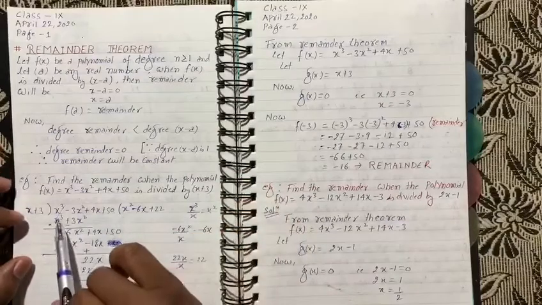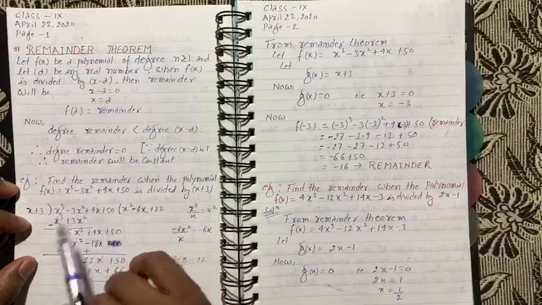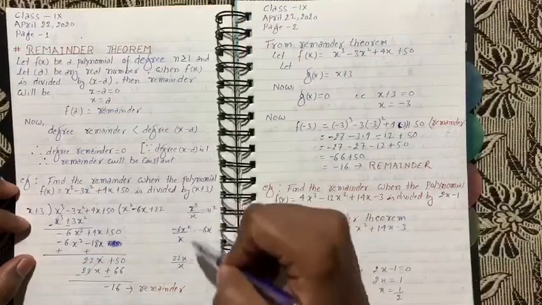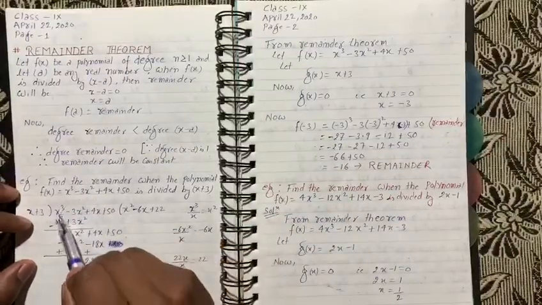So we know that, see here I have written x cube minus 3x square plus 4x plus 50, and the divisor is x plus 3. So how to divide, I hope you know, but once again I'm going to explain. For dividing by the long division method, we always go for the first term by first term.